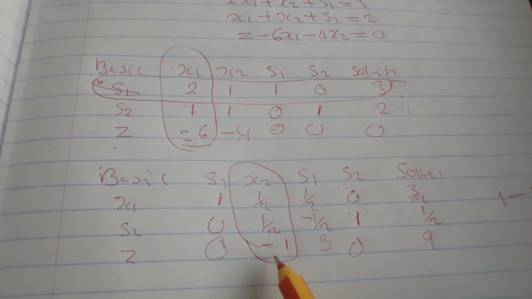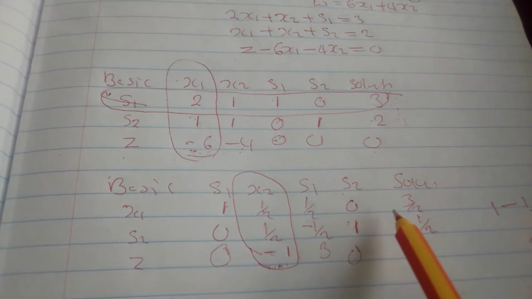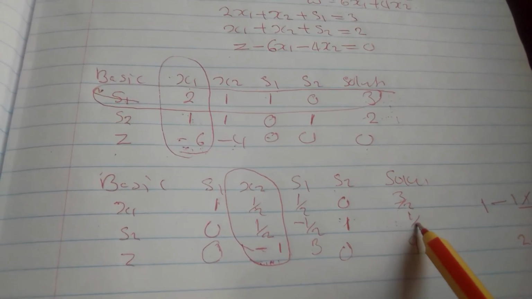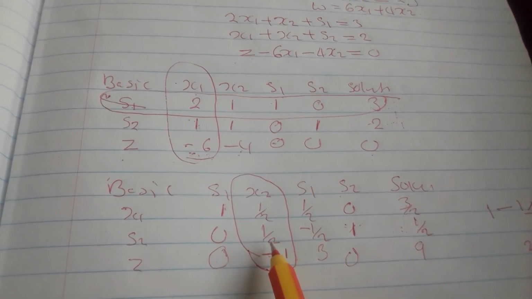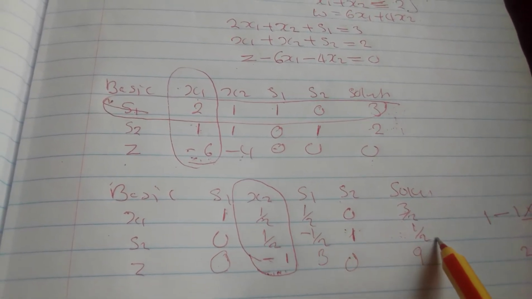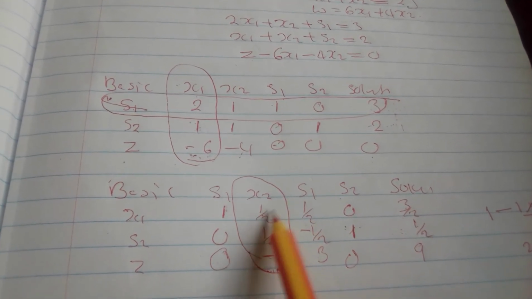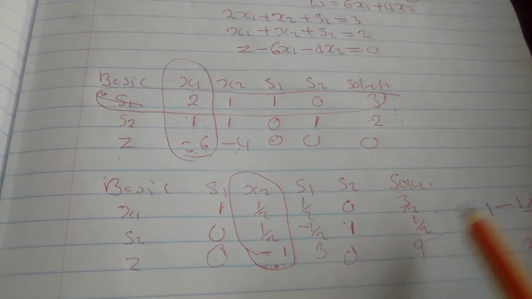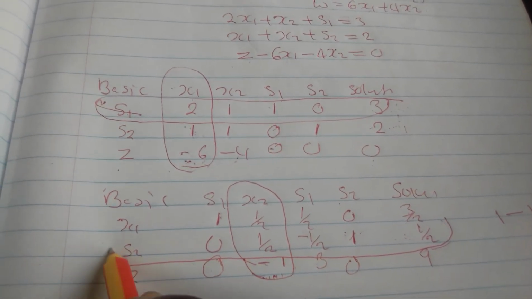This is the most negative value in the key column. In the key row, we take the smallest ratio. A half divided by a half is 1, and 3 over 2 divided by a half is 3. So 1 is the smallest.